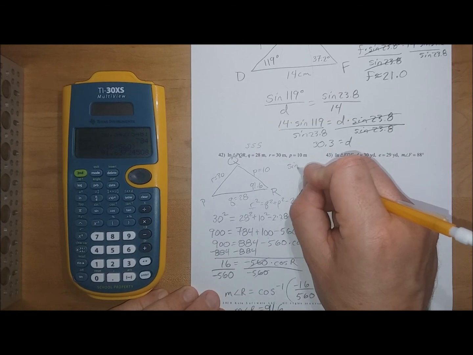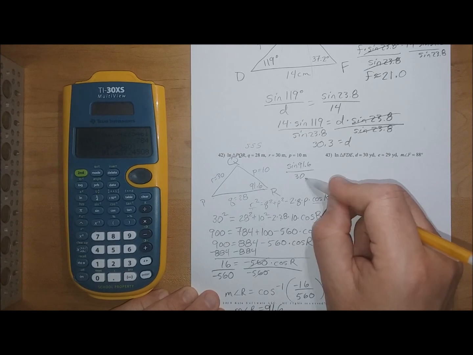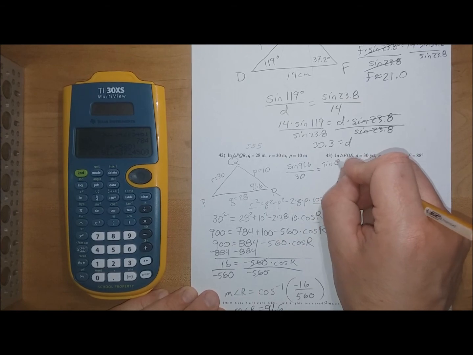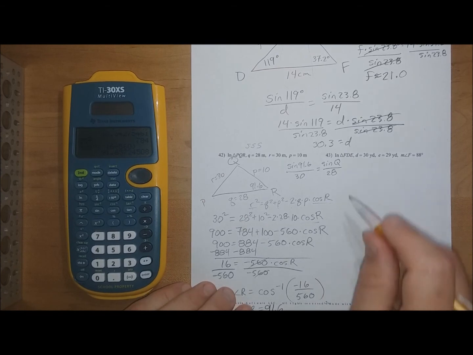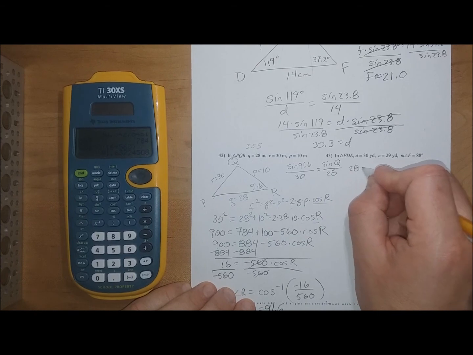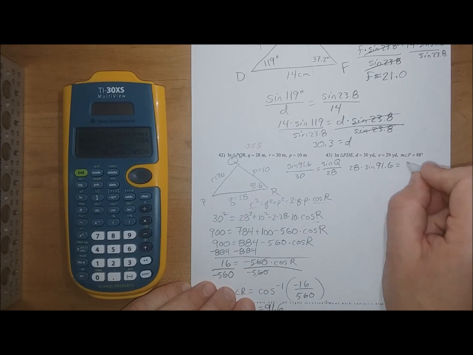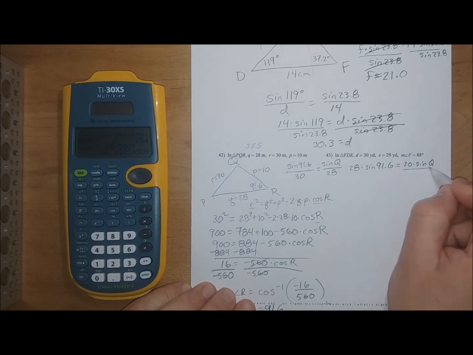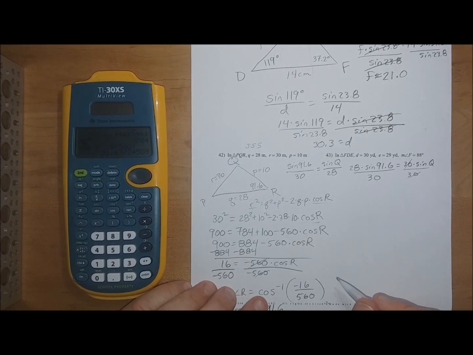I can say the sine of 91.6 over 30. The sine of angle R over side R should equal the sine of angle, shall we go after Q next? Sine of angle Q over side Q, 28. Good. My cross products here are going to be 28, I am going to run out of room on this, 28 times the sine of 91.6 should equal 30 times the sine of angle Q. Those are our cross products. And we'll divide both sides by 30. And we've got it solved for the sine of angle Q.